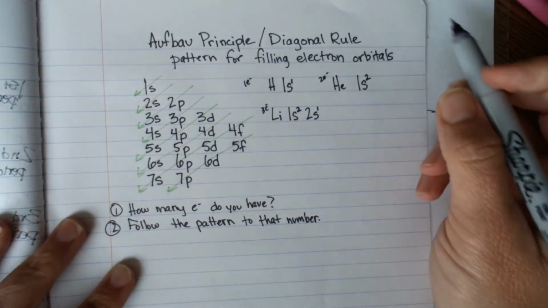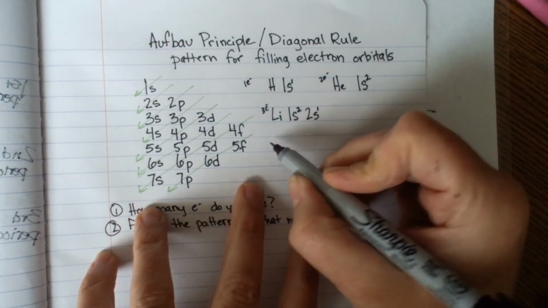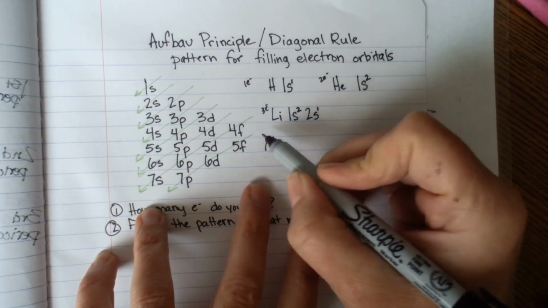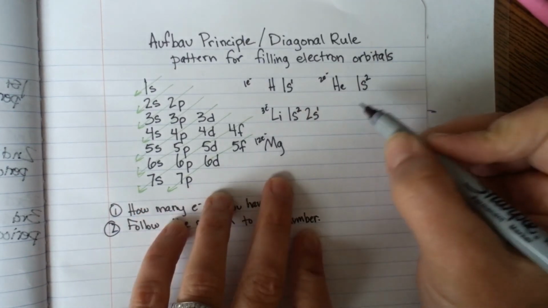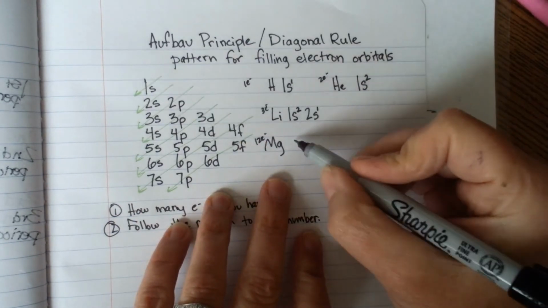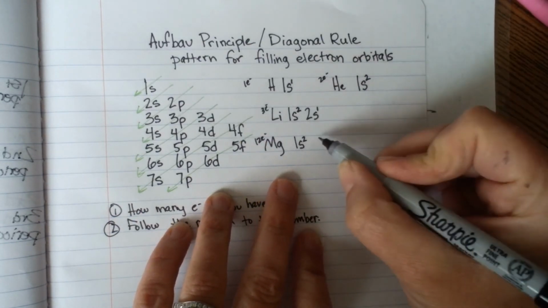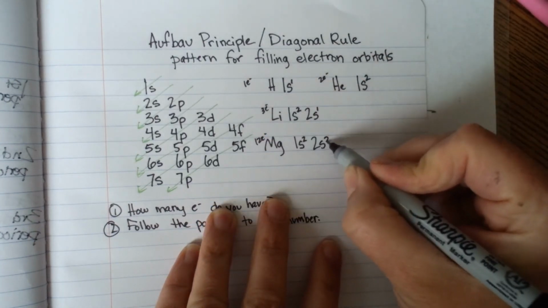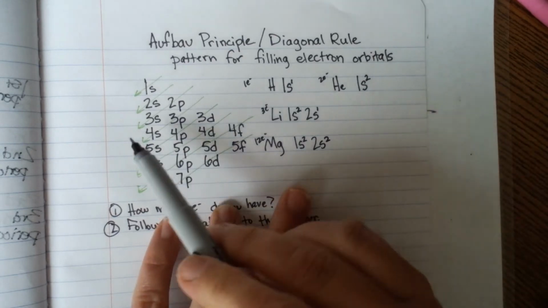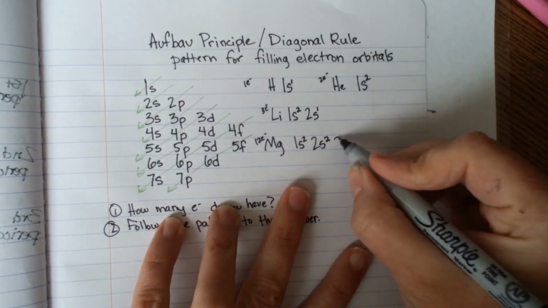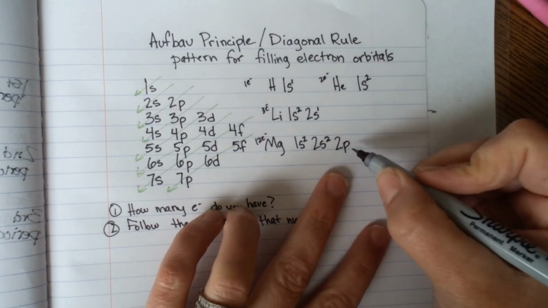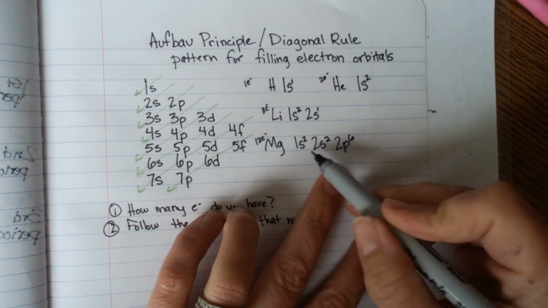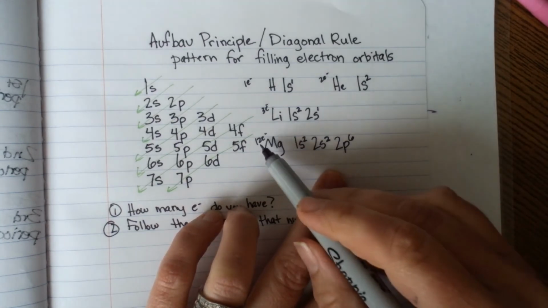Alright, let's do a little bit longer one. Let's do magnesium. If I look at the periodic table, magnesium is number 12, so it has 12 electrons. And so we're going to start at 1s, 2. I'm going to follow the pattern because that's not enough electrons. I'm going to go 2s, 2, so I have 1, 2, 3, 4 electrons. It's not enough. 2p. Now, how many electrons can a p orbital hold? 6. So 4 and 6 is 10, but I need 12.